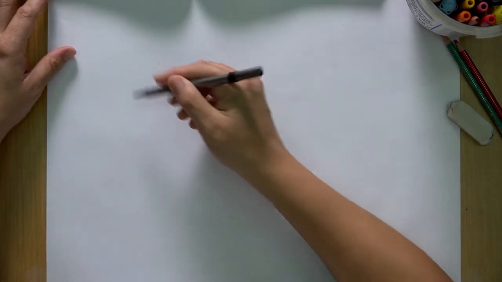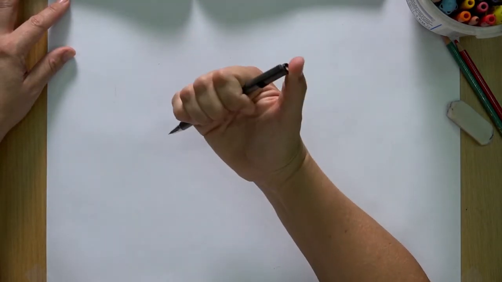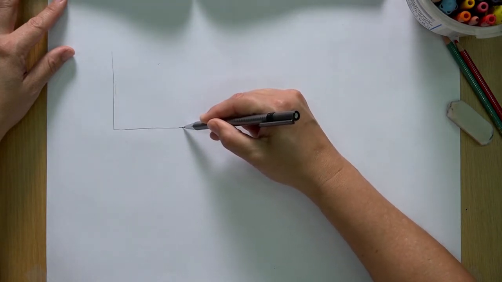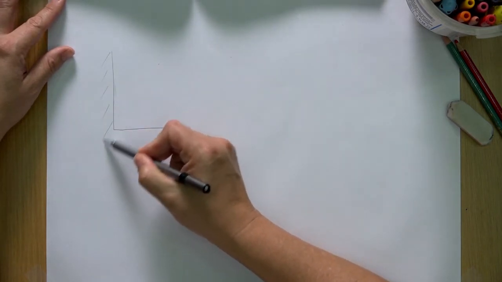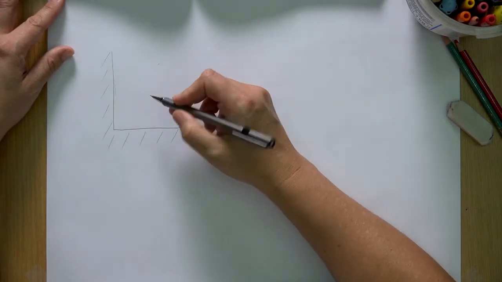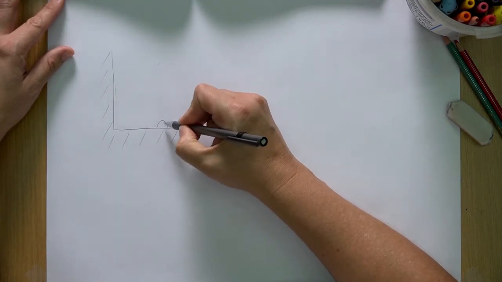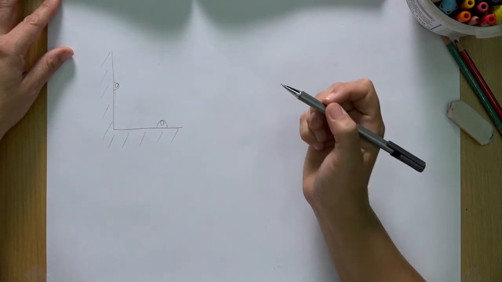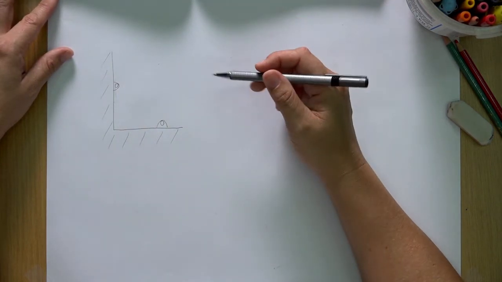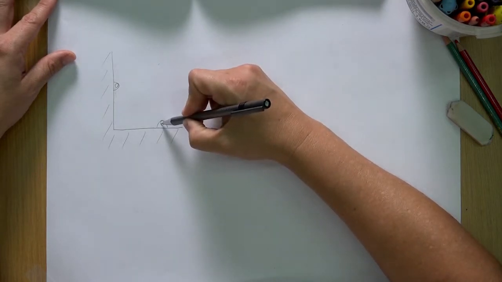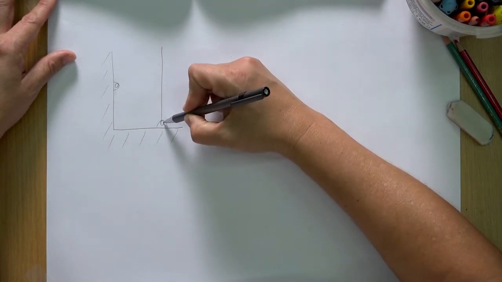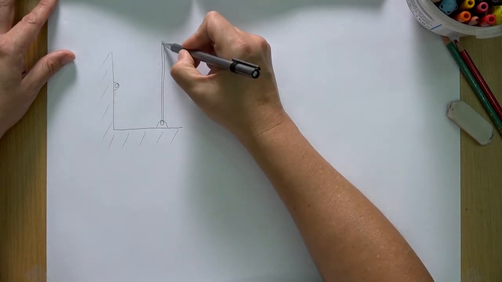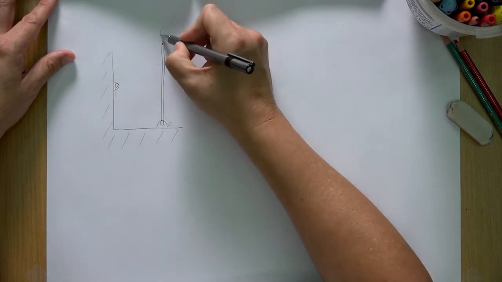And I always start by drawing a picture of the problem. This helps me to understand the problem, to make sure I've read through all the details and I've understood everything that's being asked. So here I have a link OA.